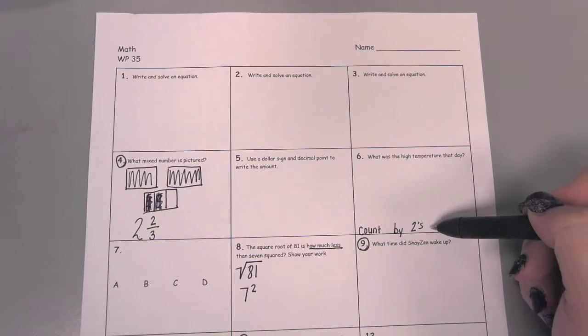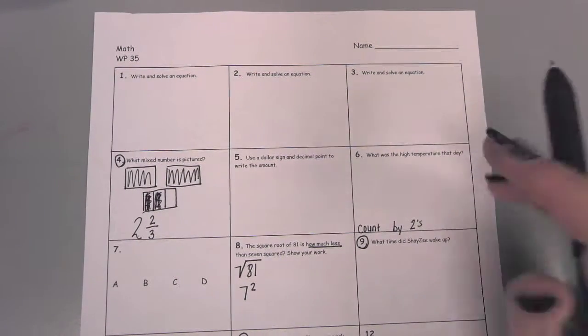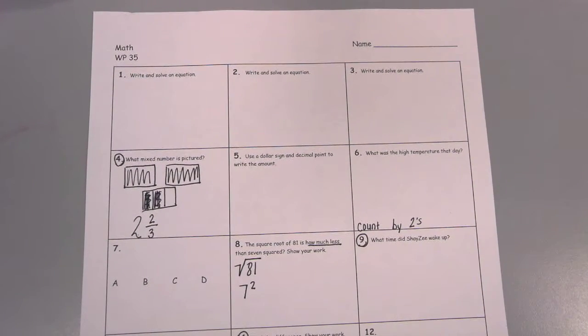Number 6, I'm not going to do with you. Just remember when you're on the thermometers in this book, you are counting by 2s.